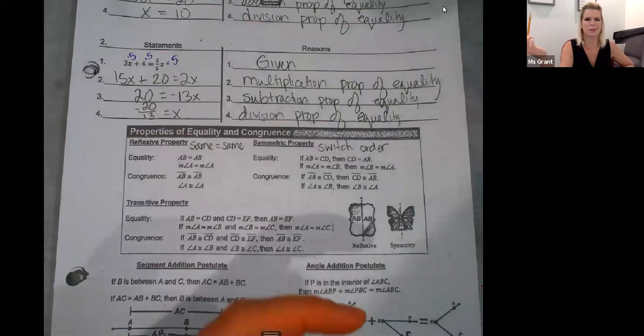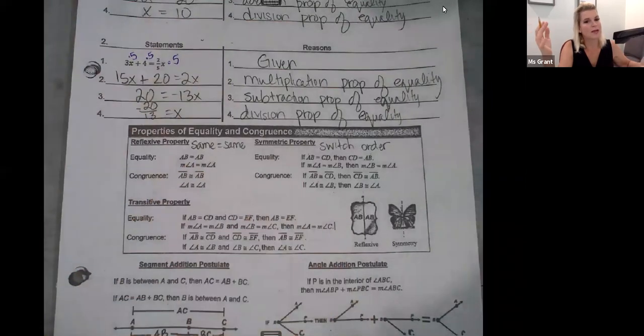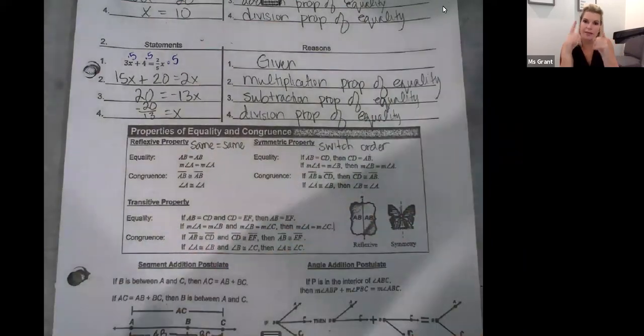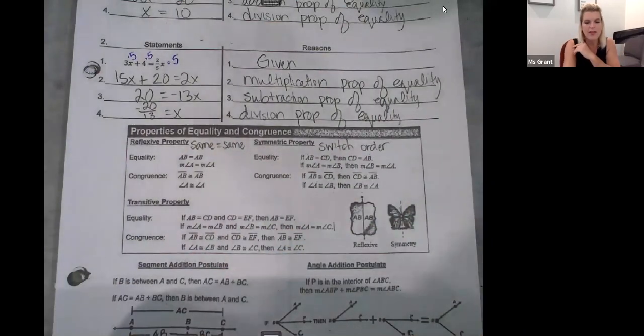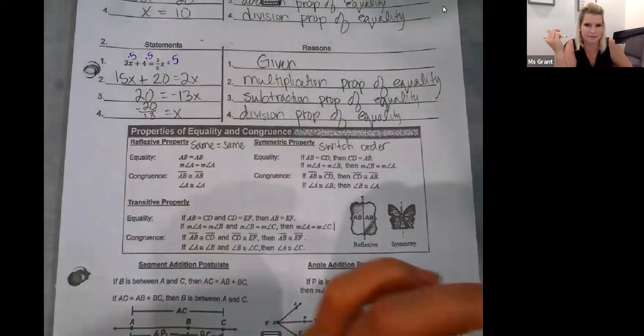Is that true though? I don't know. Sometimes this works, but it is a property. So in geometry, we can say it because it's usually regarding the size of an angle or how long something is. So then I can use it. But when you think about real life situations in the transitive property, it really isn't very relatable.